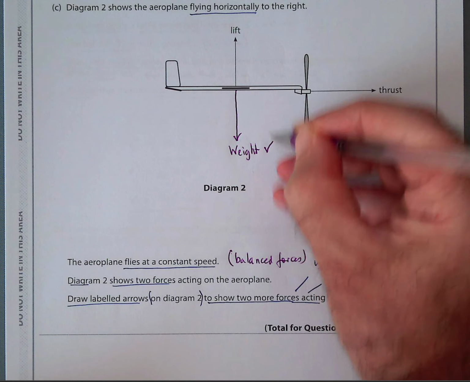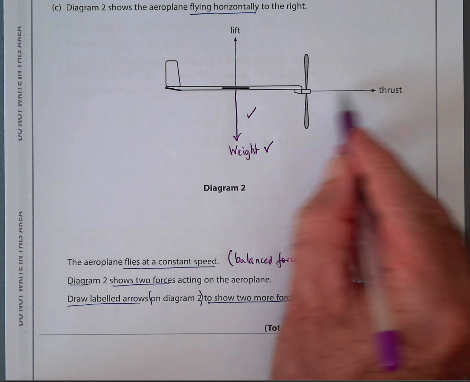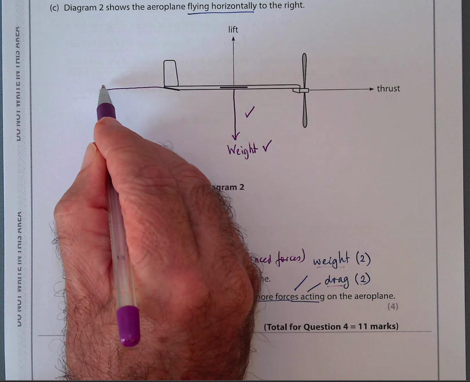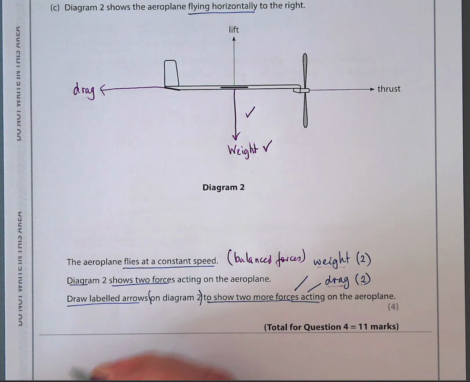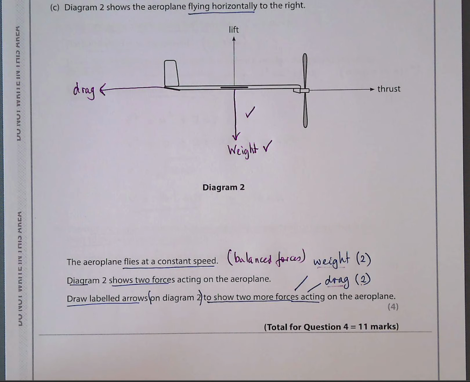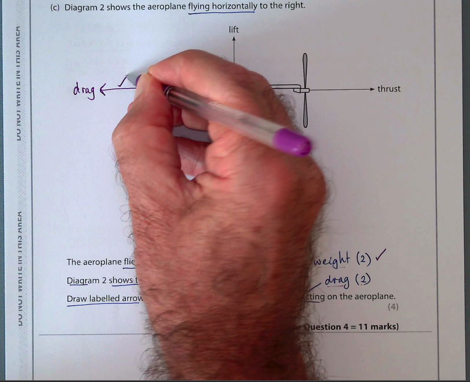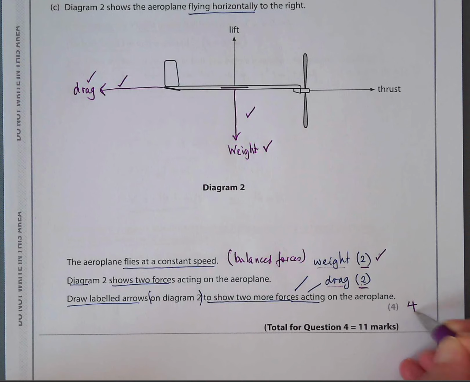So you get 1 mark for weight, 1 mark for the length of the arrow. Just likewise, thrust is about that length. So the drag is opposing it. I'm trying to make sure to the eye, the drag force, you can also call it air resistance, the arrow lengths are equal but in opposite directions. So if you got equal arrows and the drag, 2 marks for this and 2 marks for that will give you the 4 marks.